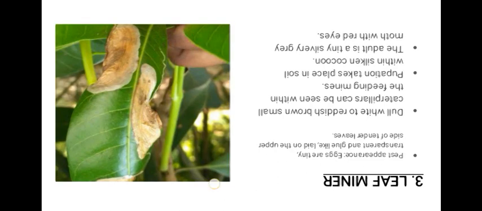Leaf miner. Eggs are tiny, transparent and glue-like, laid on the upper side of tender leaves. Dull white to reddish brown small caterpillars can be seen within the feeding mines. Pupation takes place in soil within a silken cocoon. The adult is a tiny silvery grey moth with red eyes. Leaf miner is one of the serious pests of cashew during the post-monsoon flushing period all over the country.